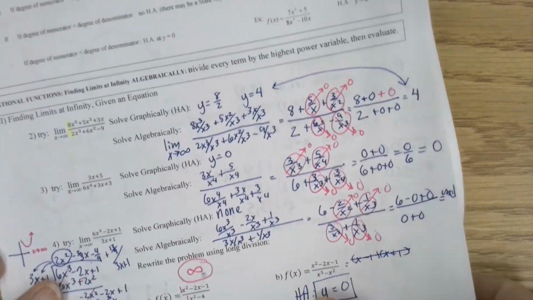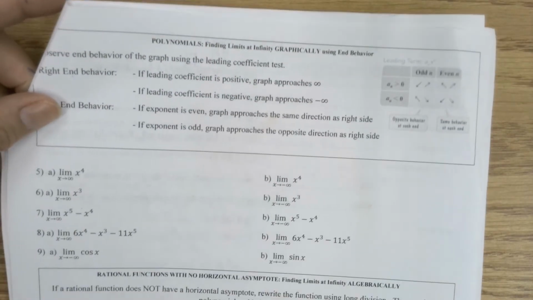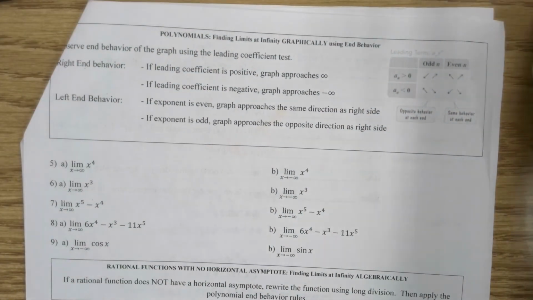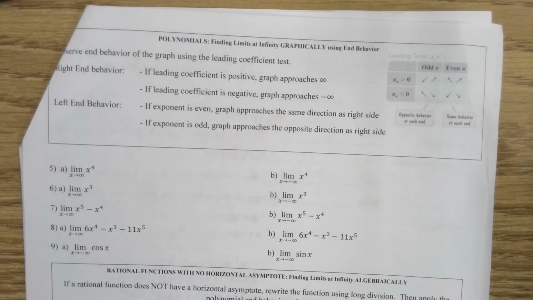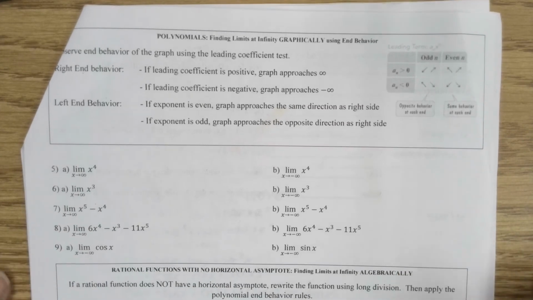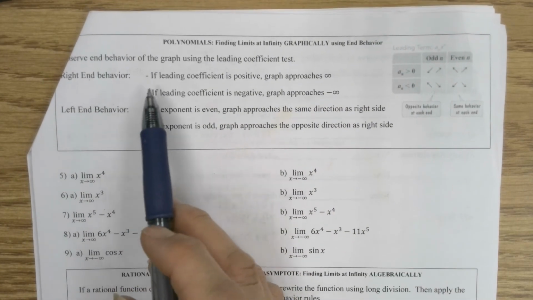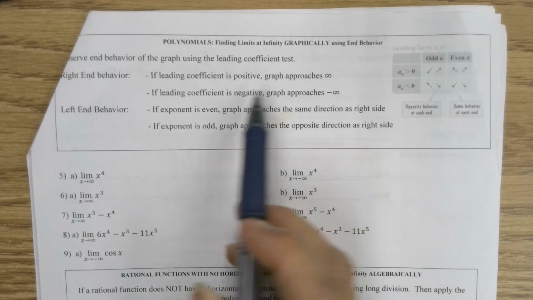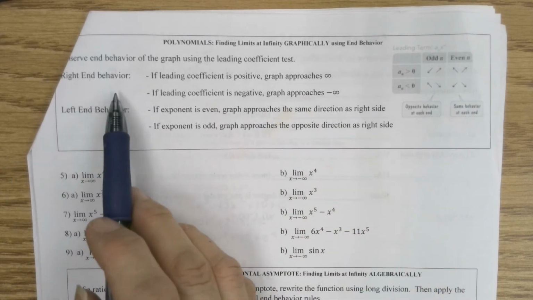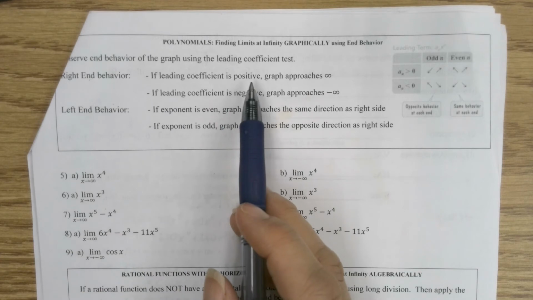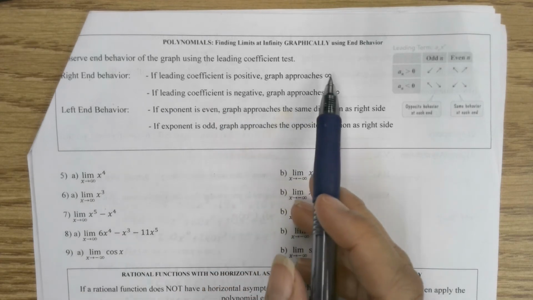Okay, if we jump to the next page, it is talking about finding limits at infinity using the end behavior of a graph. When we talk about end behavior, this is also from Algebra 2, we look for the right end behavior first. If your leading coefficient is positive, your graph approaches infinity.